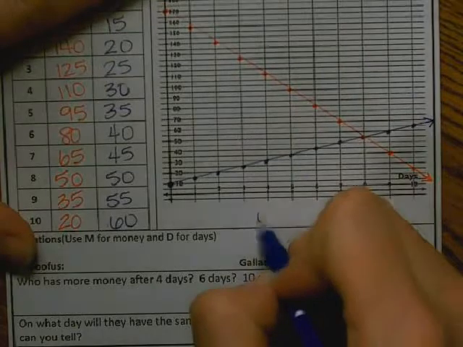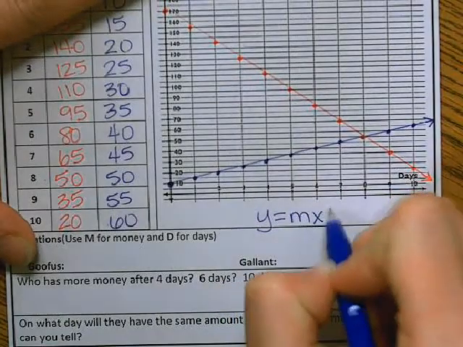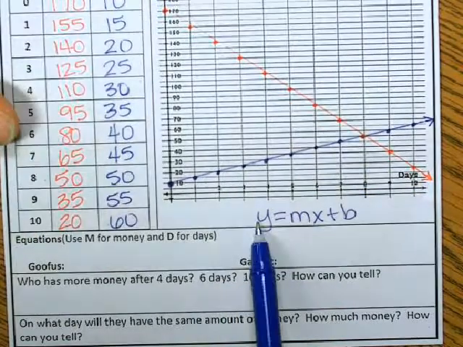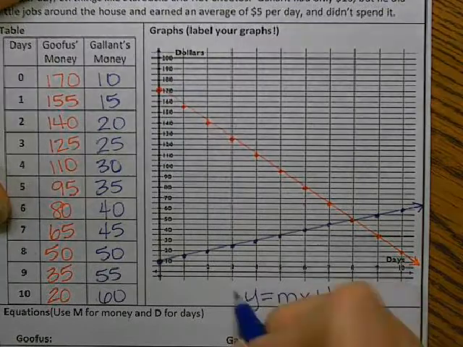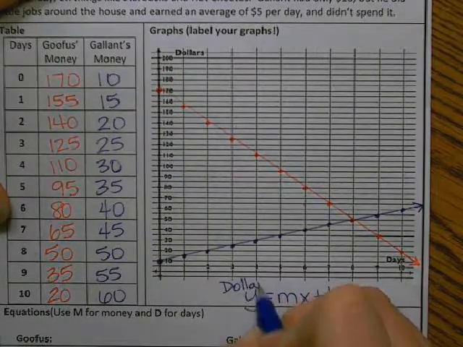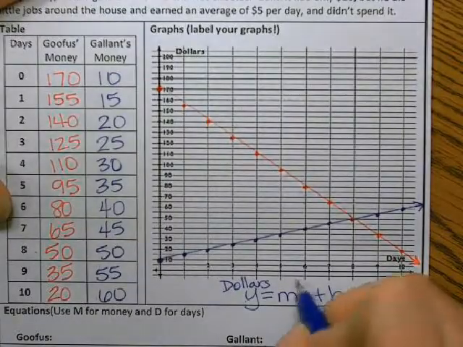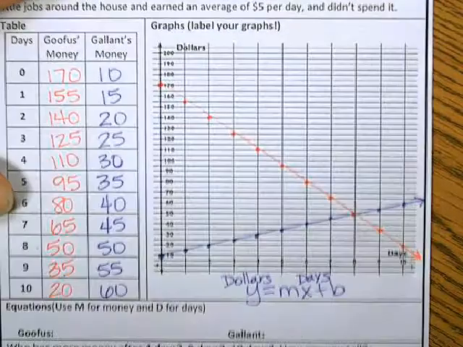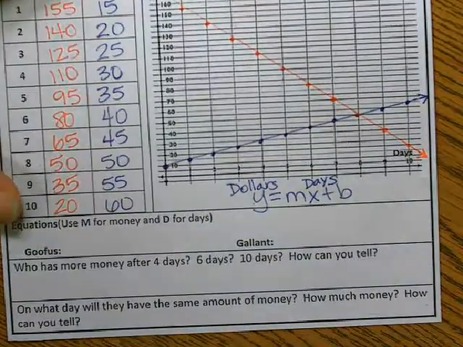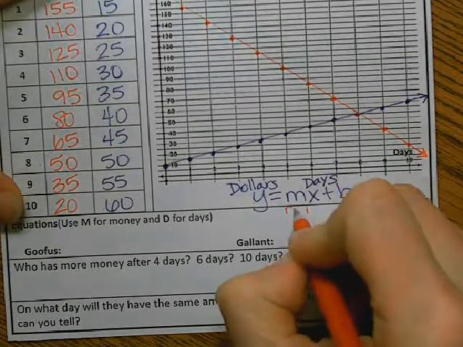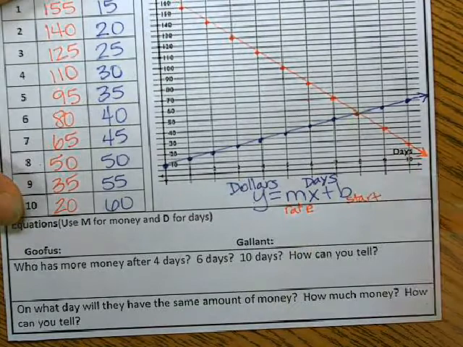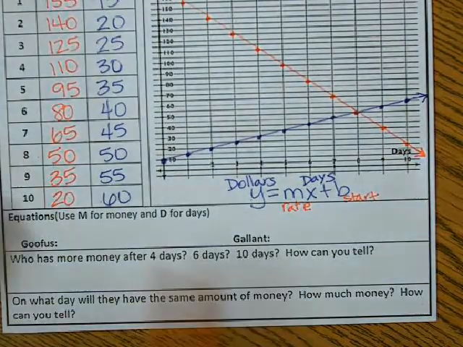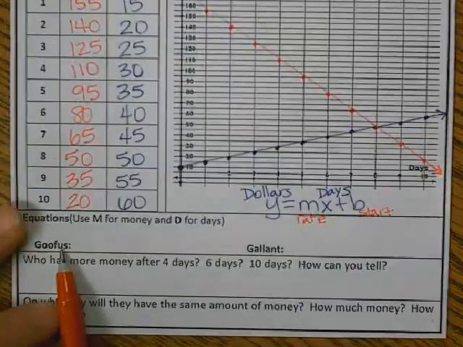So we're going to use the same idea to write our equations, y equals mx plus b, but this time what does y represent? Well, look on the y-axis, y represents the dollars, and x represents the days. Okay? Remember, m still stands for a rate, and b still stands for a start. Okay? So let's go ahead and write Goofus's equation.